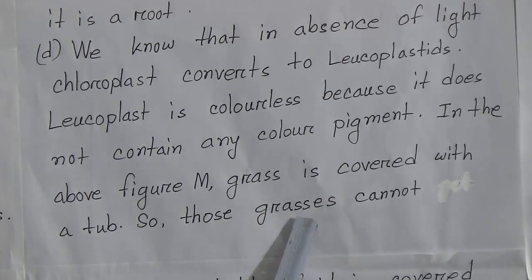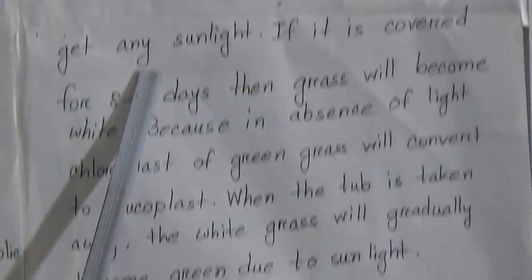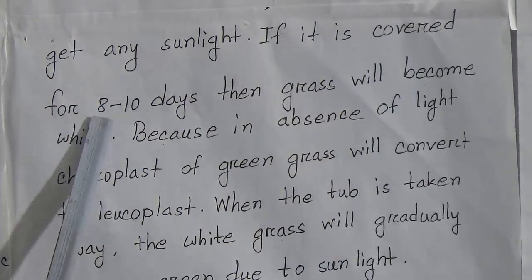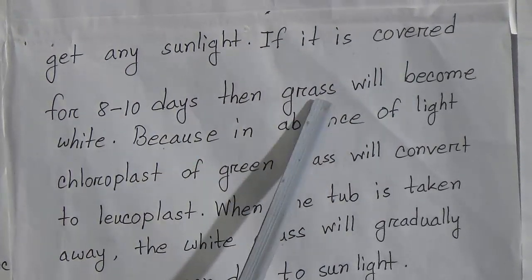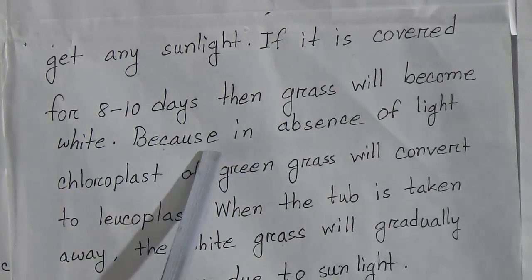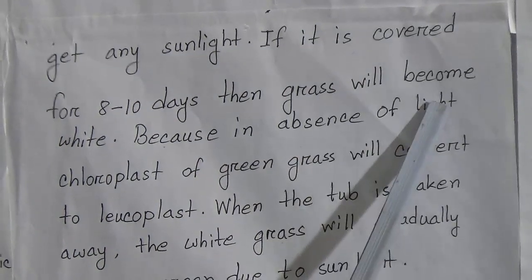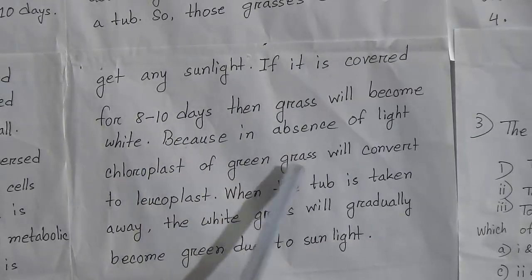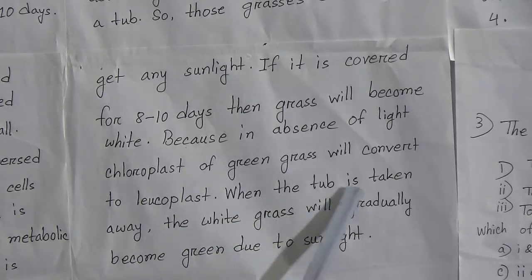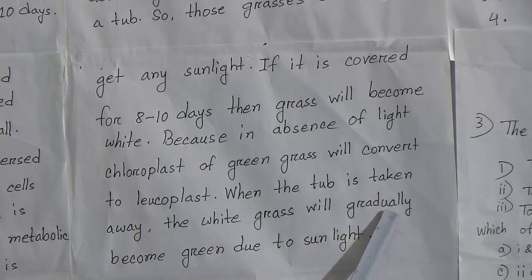So those grasses cannot get any sunlight. If it is covered for 8 to 10 days, then the grass will become white, that means colorless. Because in absence of light, chloroplast of green grass will convert to leucoplast. When the tub is taken away, the white grass will gradually become green due to sunlight.